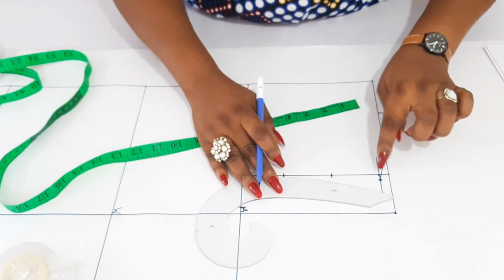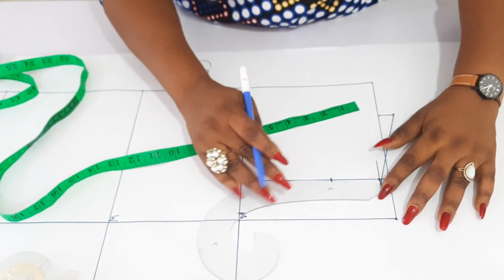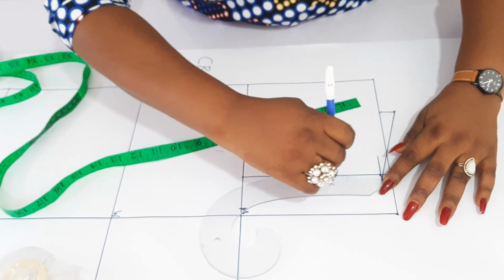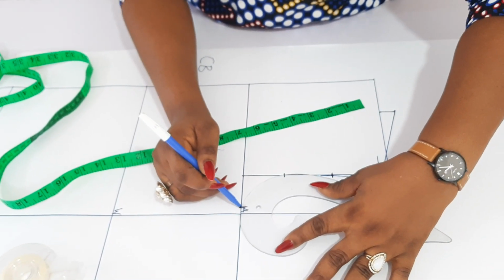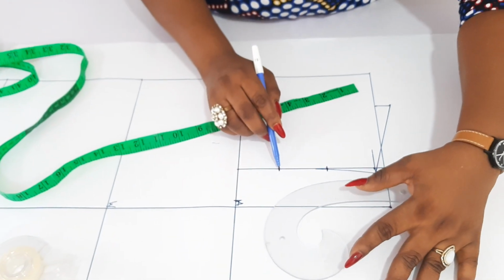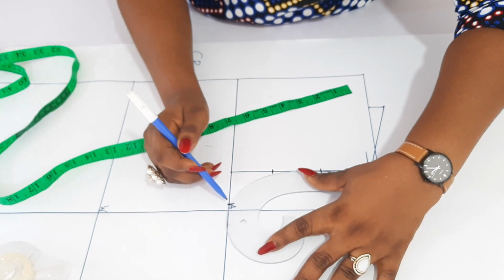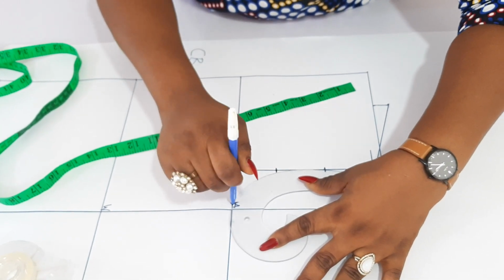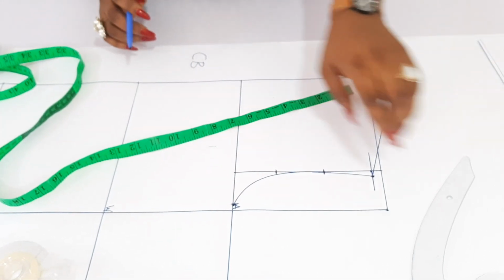So take your armhole curve, connect from this point to the first notch. Can you see that? Taking your armhole curve here now and connect. So you just move about 1/4 of an inch or 1/8 of an inch away from the second notch, and connect it up. So our armhole is formed.